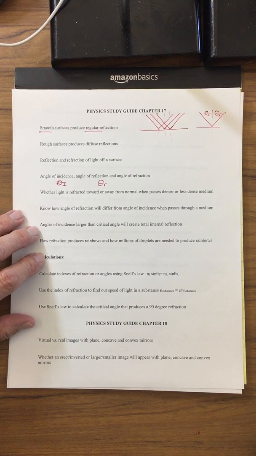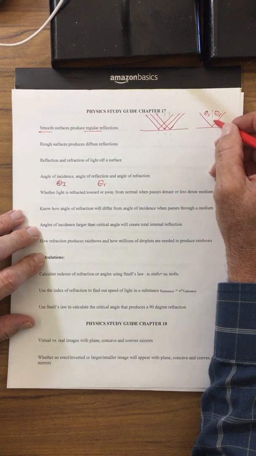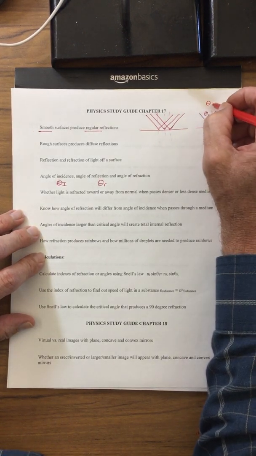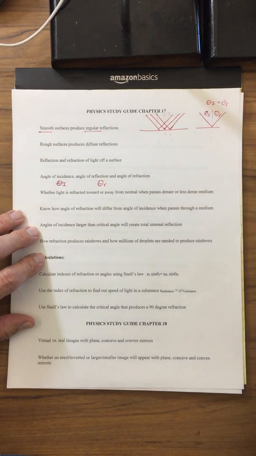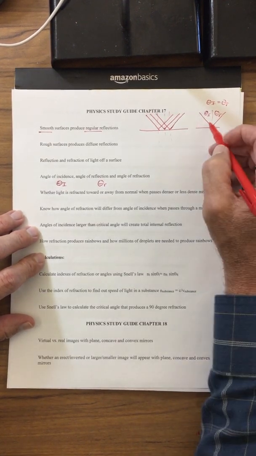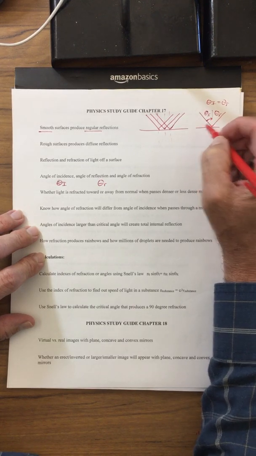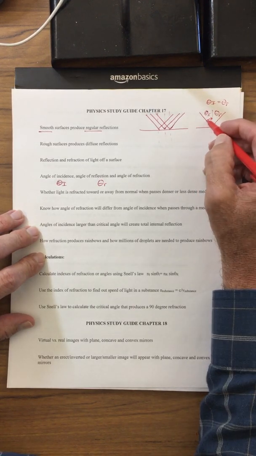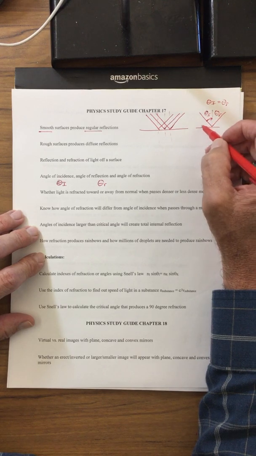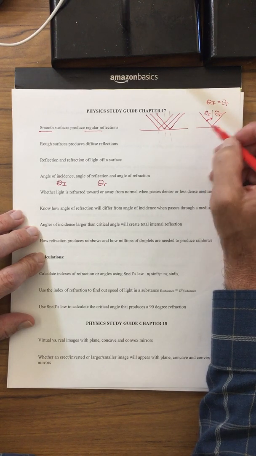And then when you have a regular reflection like this, you're going to have your angle of incidence being equal to your angle of reflection. Remember, it's measured to the normal. It's not measured from down below here. So if this is 20 degrees, your angle of reflection will be 20 degrees. Nothing to do with 70 degrees down here.